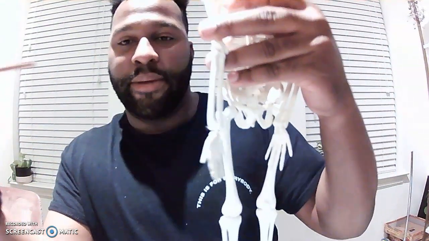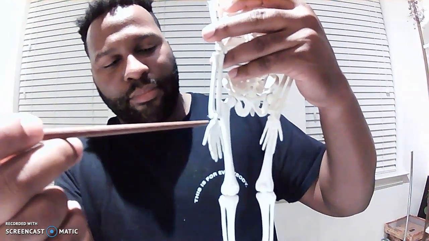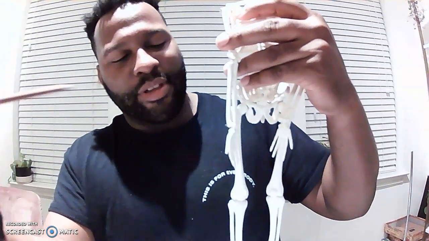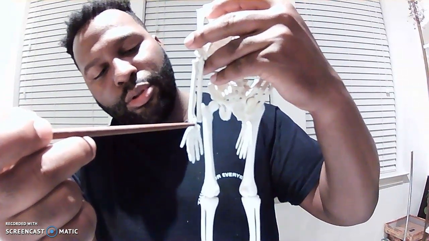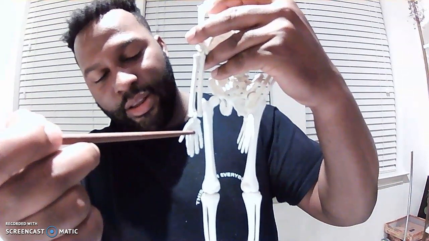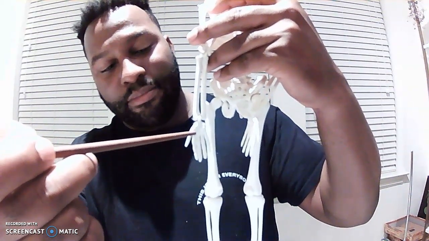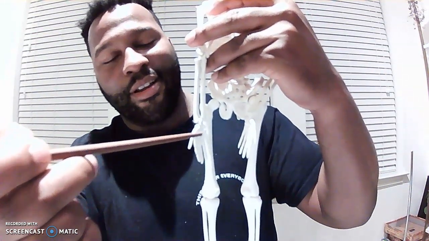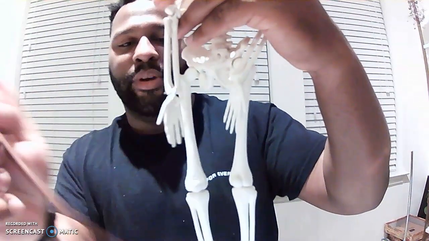It's a little acronym: Sam likes to push the toy car fast. Going from lateral to medial, it's scaphoid, lunate, triquetrum, pisiform. And then you move down again: trapezium, trapezoid, capitate, hamate, and those are all the bones within the carpal region.